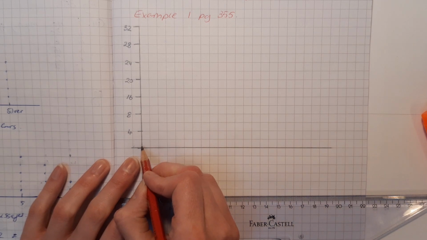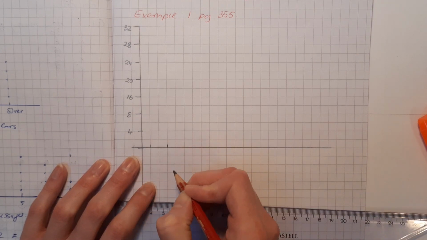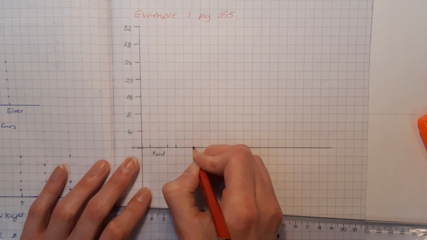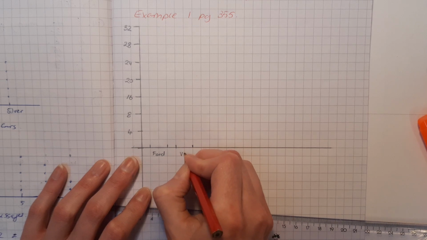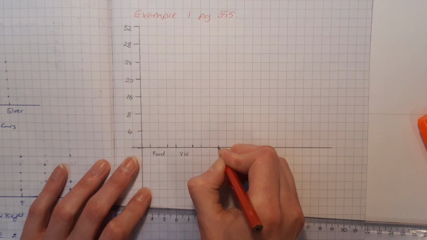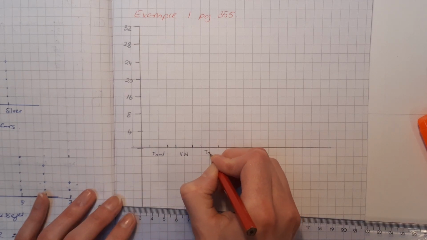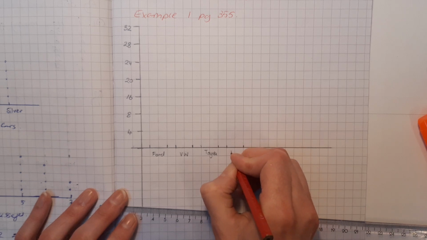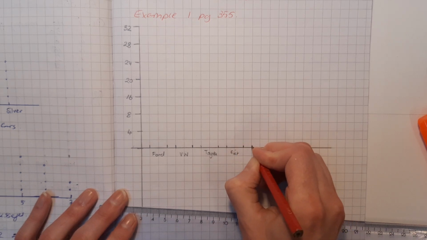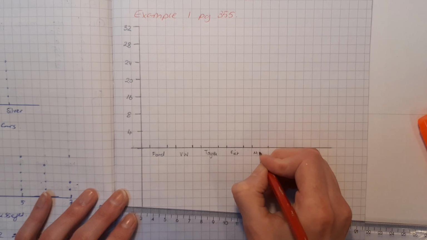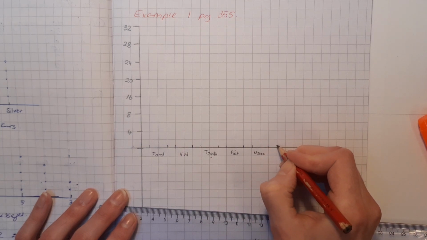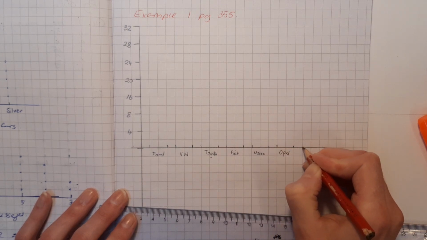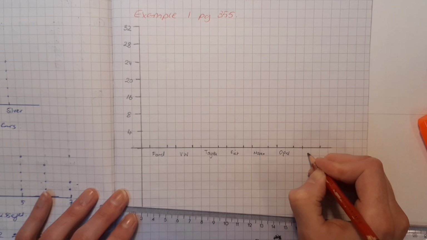So I might go an empty space and then 2 boxes. The 2 boxes is for Ford. Then I'm going to skip a box and go 2 boxes again, and that will be for Volkswagen. Then I'm going to skip a box and go 2 boxes again, and that will be for Toyota. Then skip a space and 2 boxes again for Fiat. Then skip a box, 2 boxes again for Nissan. Then skip a box, 2 boxes again for Opel. Then skip a box, 2 boxes again for others.